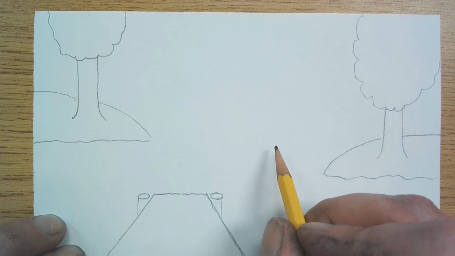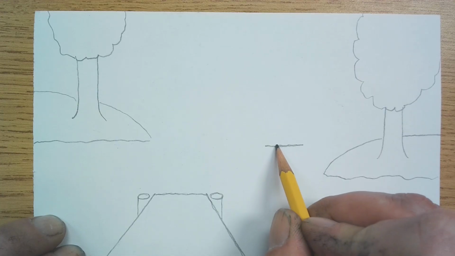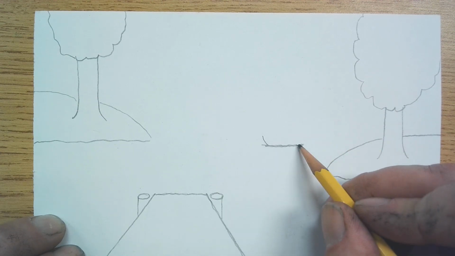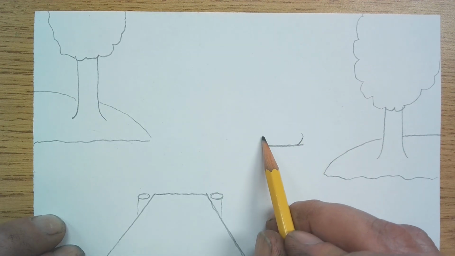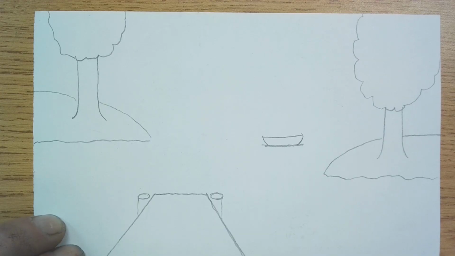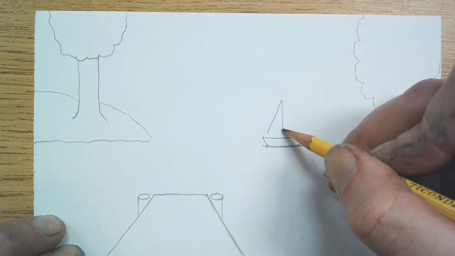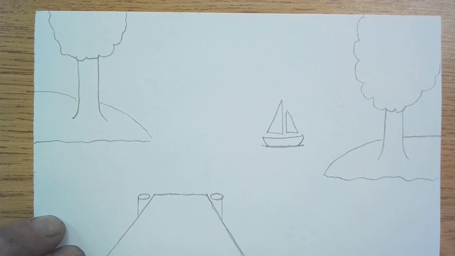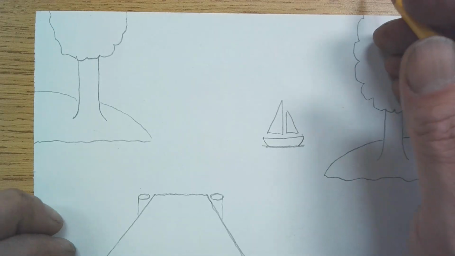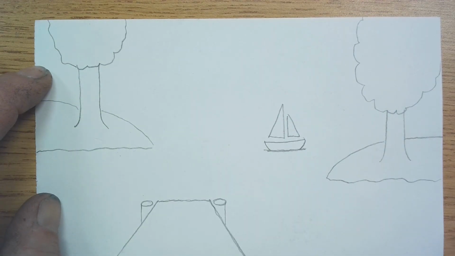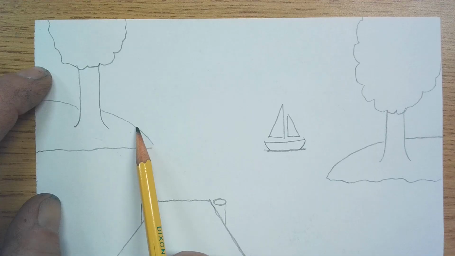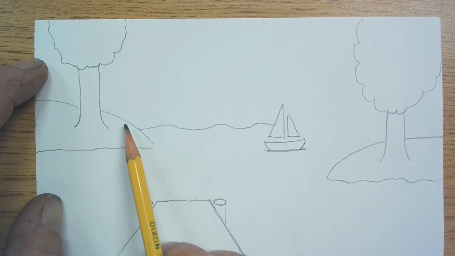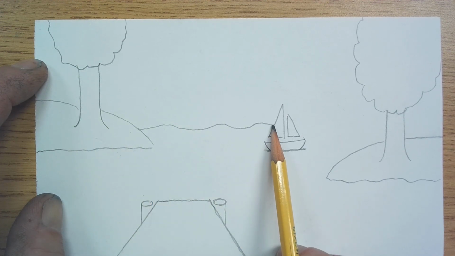Next, we're going to make a little line like this. And then a curve and a curve. And we're going to connect those two together. And then a triangle. And then a smaller triangle. And I bet you can start to see what this is starting to look like. Now, we are going to go over here. And we're going to make a lumpy, bumpy line that goes from this little island-looking thing to the big sail.